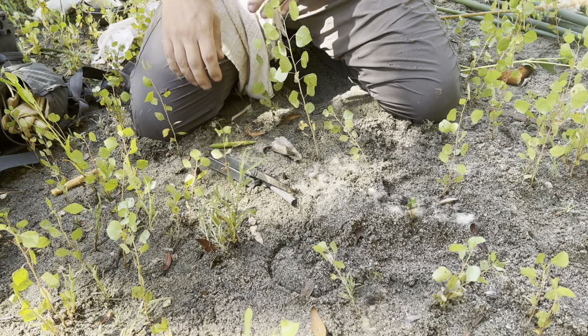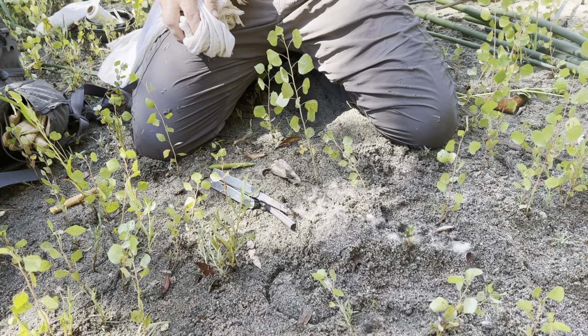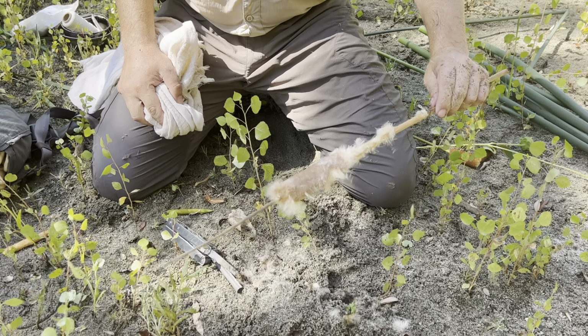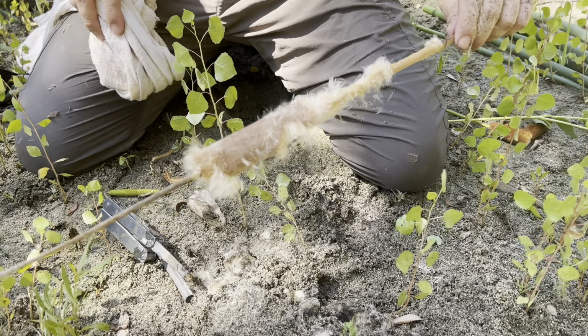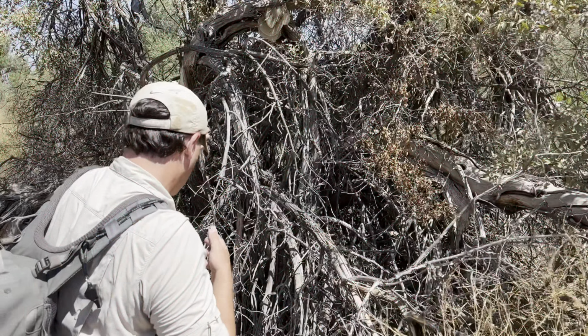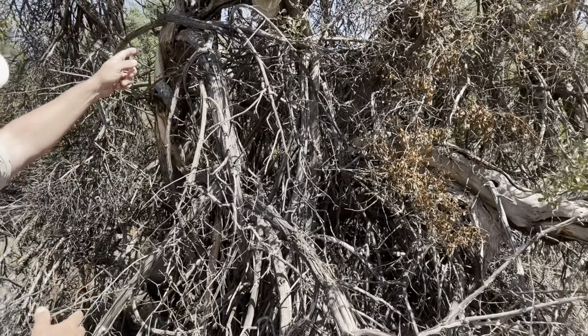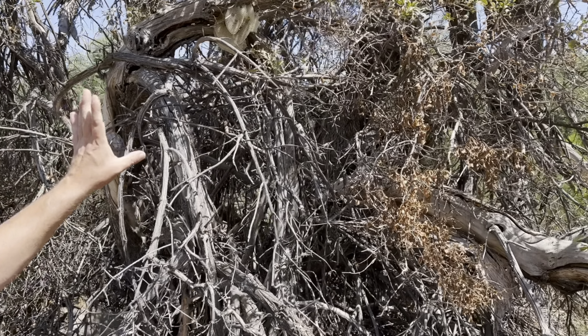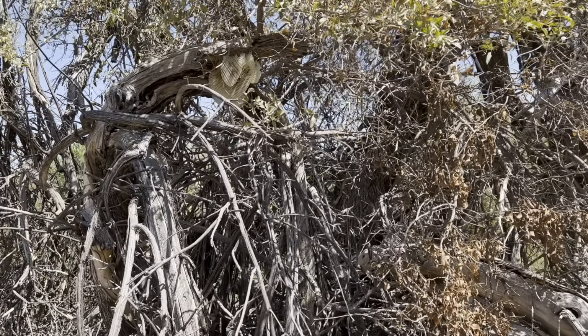Now, also when it's at this stage, we can actually turn it into a pretty nice little torch, a waterproof torch. We just have to melt wax or resin onto it. It looks like we have a beehive, but my bet with this is that it's been abandoned.